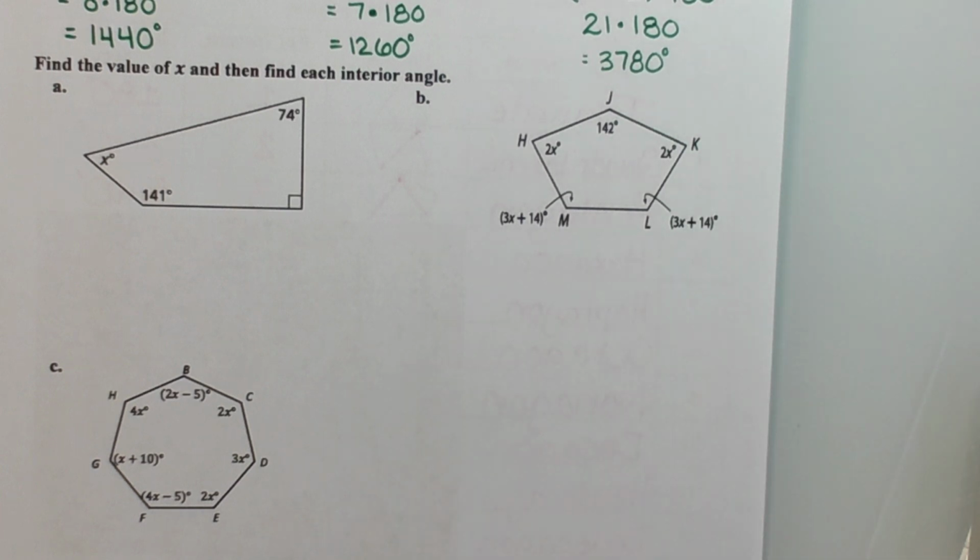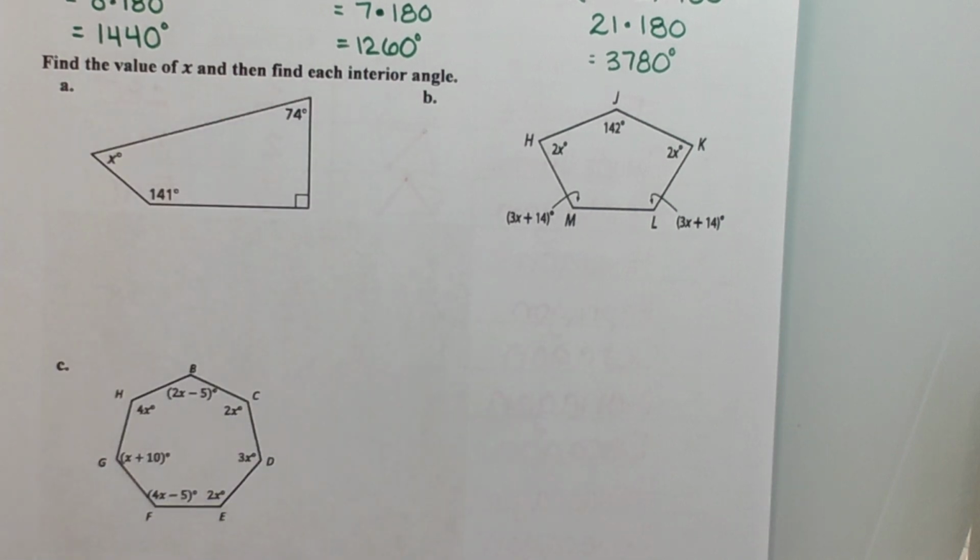We added them all up and set it equal to 180, but why was it 180? Because that's what triangle angles sum to. That's not a triangle. It's not a trapezoid. What is this shape? It's a quadrilateral.